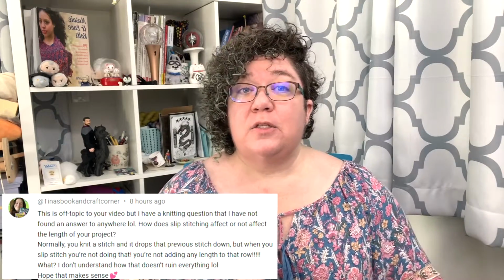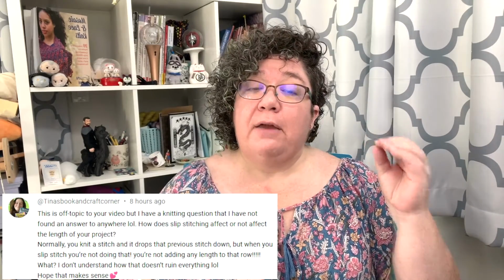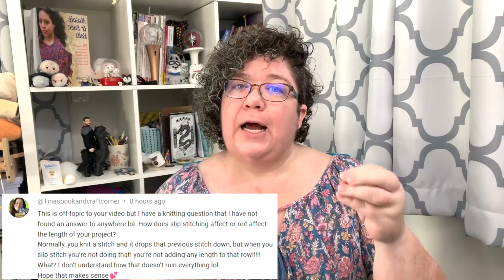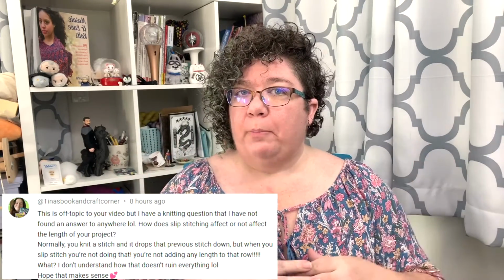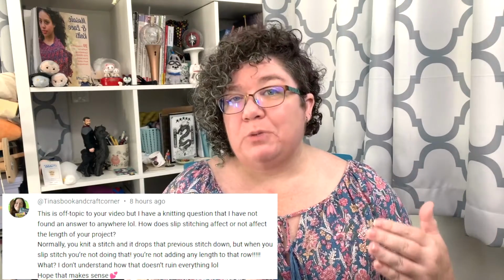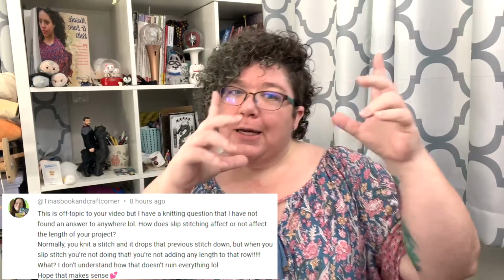Hope that makes sense. And it makes total sense, and it is absolutely a fantastic thing to be thinking about because it has wide-reaching repercussions, not just for slip stitch, but all different types of textures that you can create with knitting, and that's where my brain went.